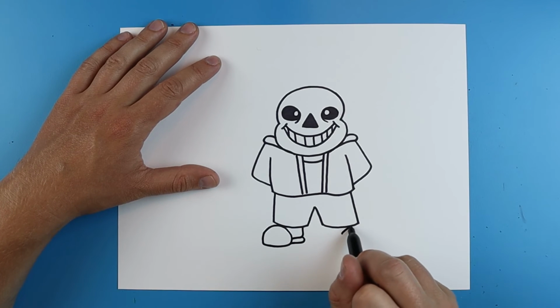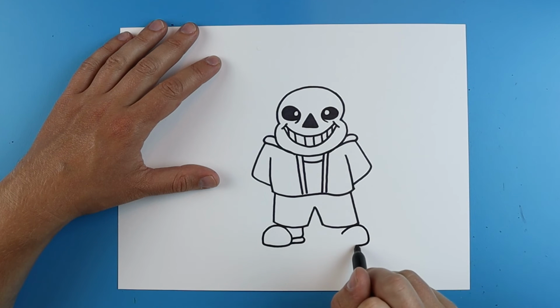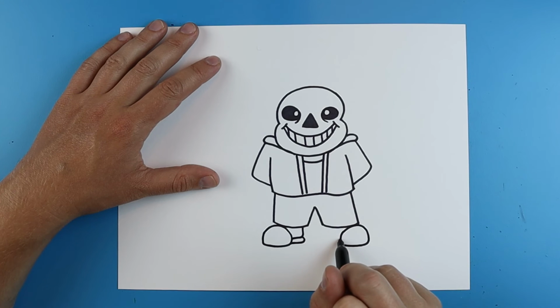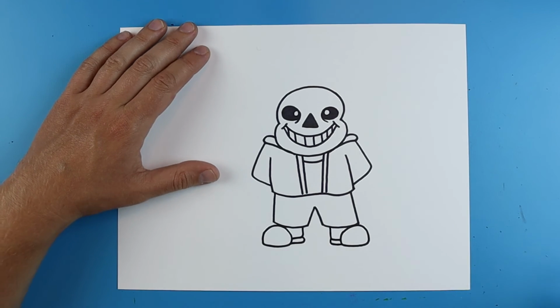So then same thing right here. Just a little line that curves up and down. It's going to go over and connect. Then a line that goes over and up. And one that goes over and then connects.